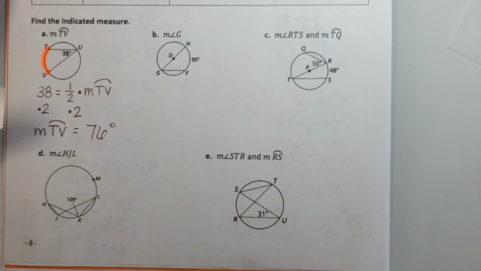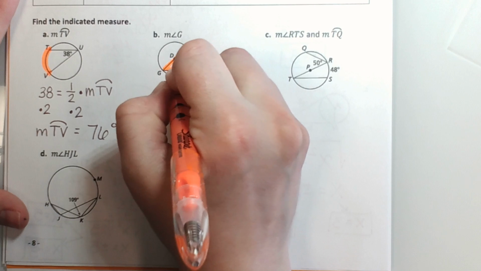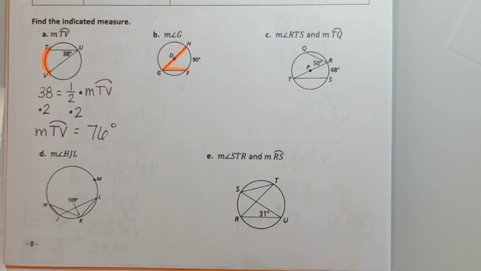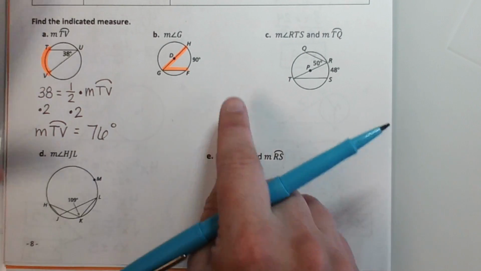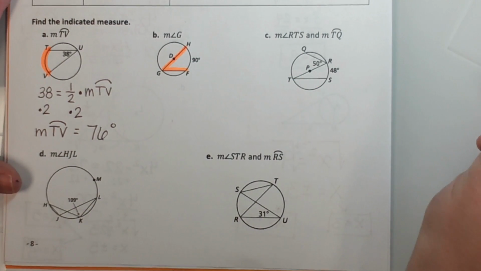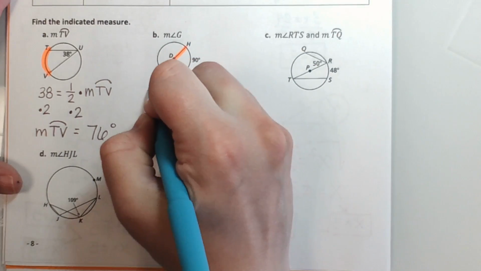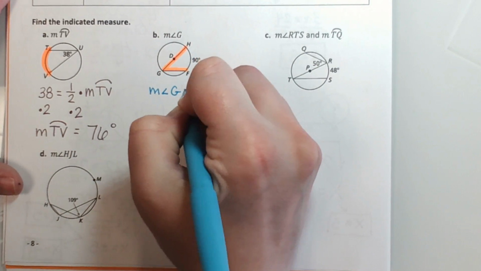Next one looks for the measure of angle G. Looking for that angle, is that an inscribed angle or a central angle? Inscribed. Now the other thing you have to look at is whether the information you know actually corresponds to one another. This angle did go with this arc on question A. Does this angle go with that arc? Yes. So the angle is what compared to the arc? Half of it.